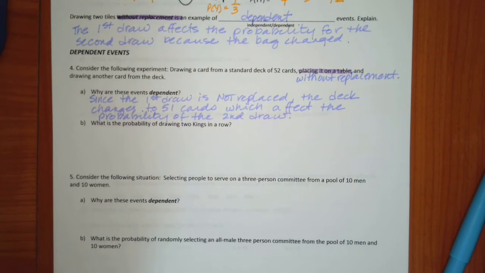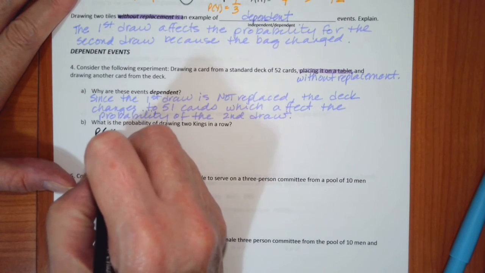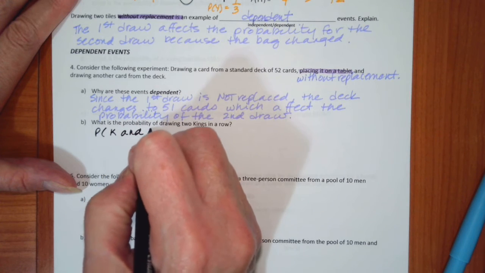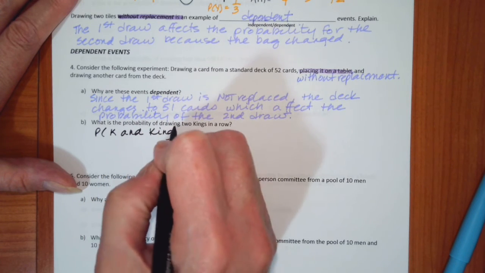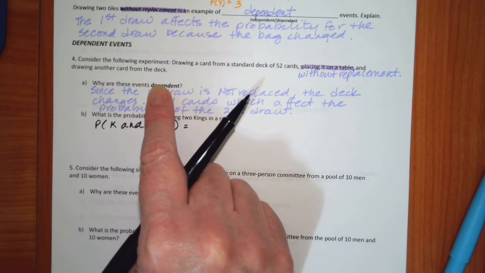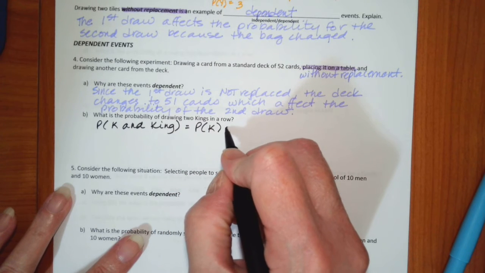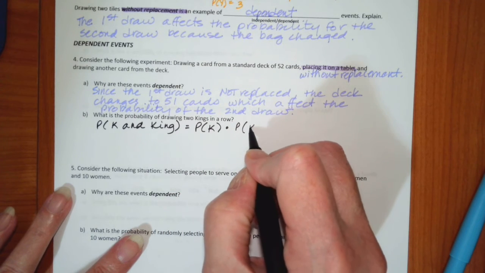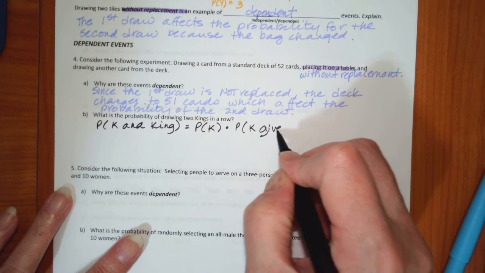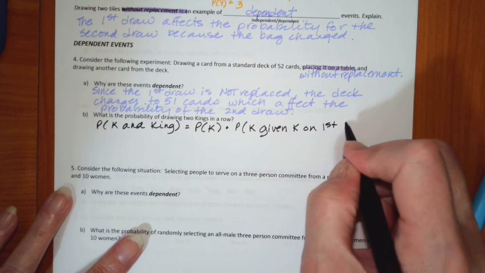Okay, so let's see, what is the probability of drawing 2 kings in a row? Well, let's think about what that means. This is the probability of a king and a king. I guess I should have abbreviated both. But since they are dependent, I'm going to have to find the probability of a king times the probability of a king given a king on the first draw.